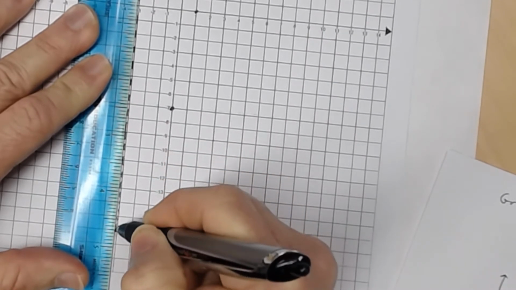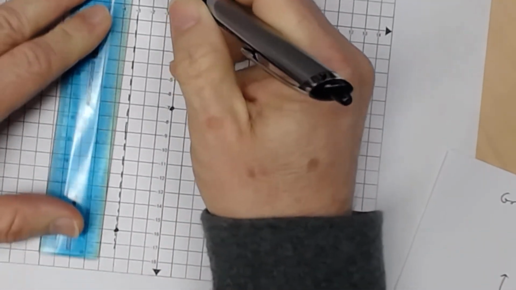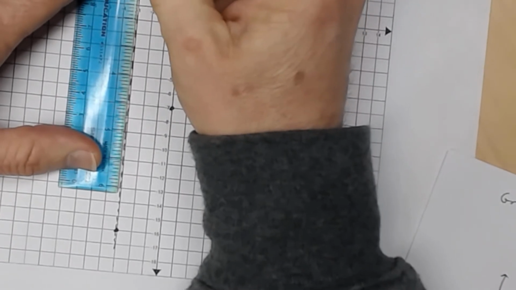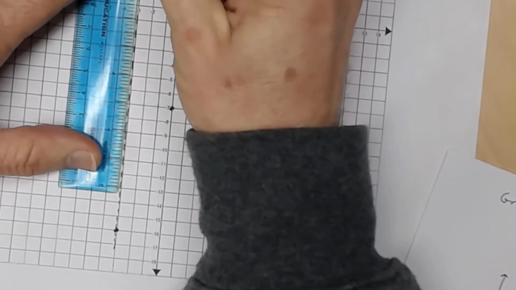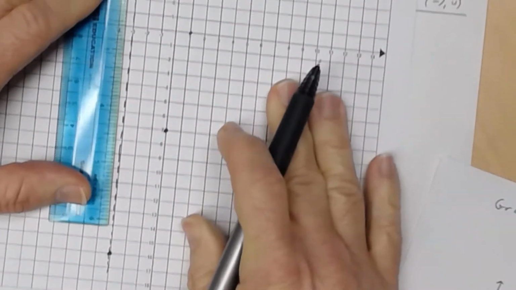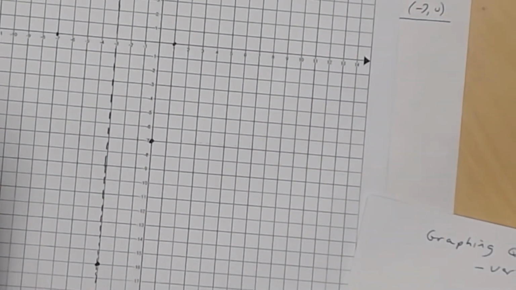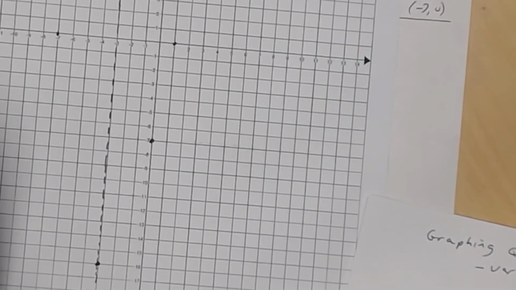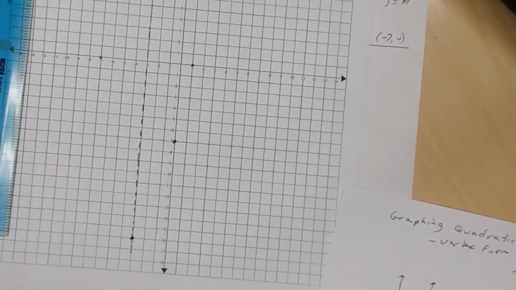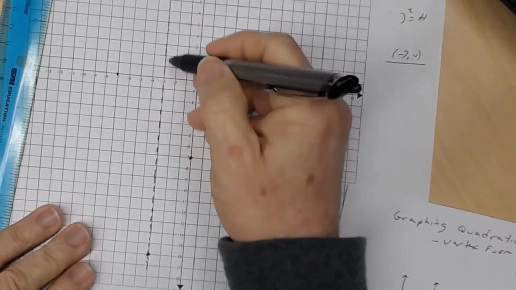That goes through the vertex, just like that. Let me go ahead and make it a little bit smaller. So here is my axis of symmetry.